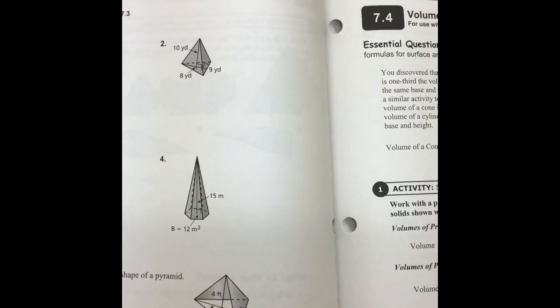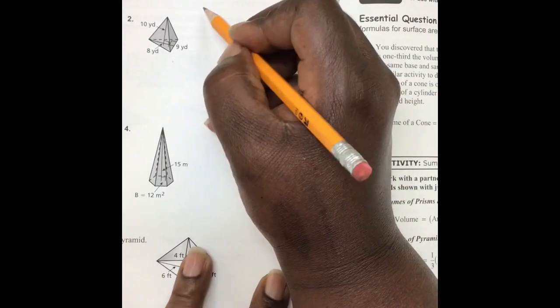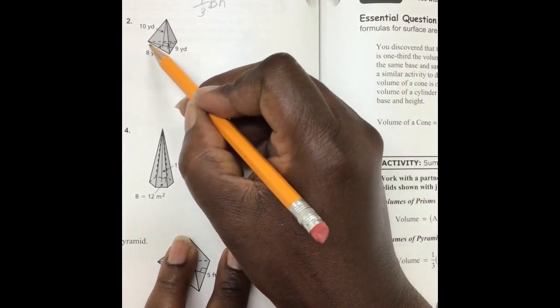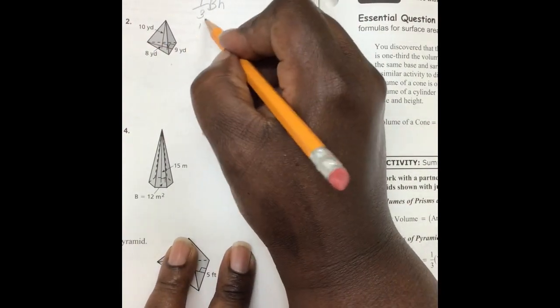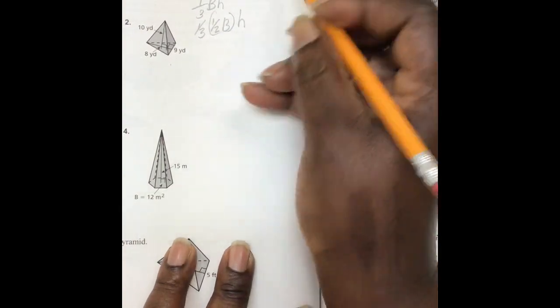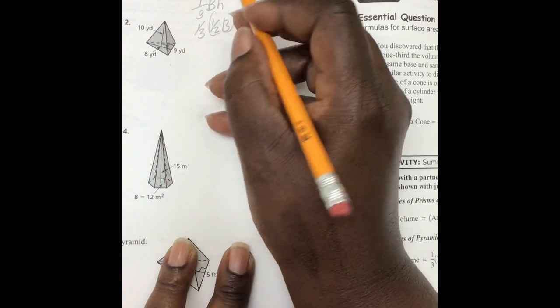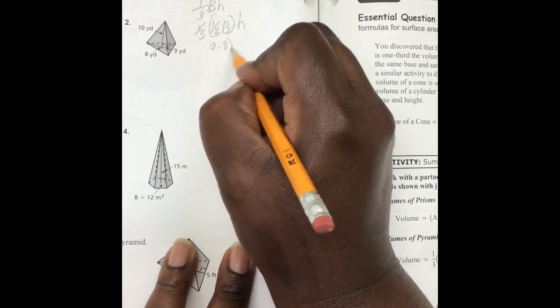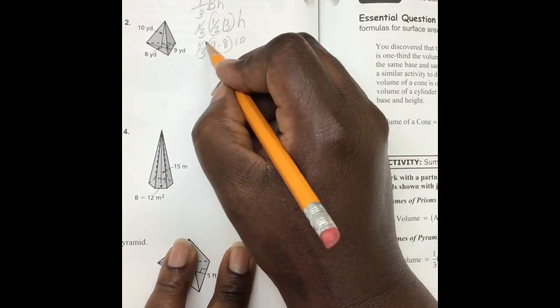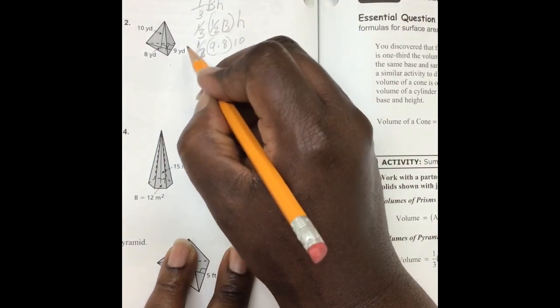When taking a look at the homework, we're looking at the even numbers. Let's start with number 2. Remember, we have 1/3 base times height. So here, this is a triangle. In this case, it is 1/3 and then 1/2 of the base times the height. So here you have 9 times 8 and then times 10. Don't forget that we've got a half and then a third.